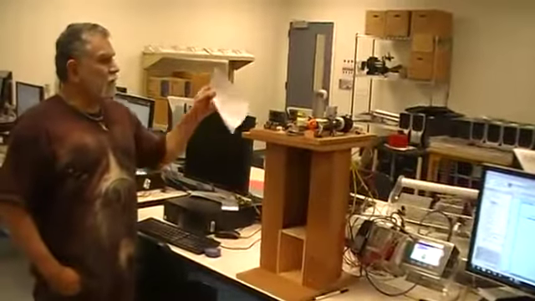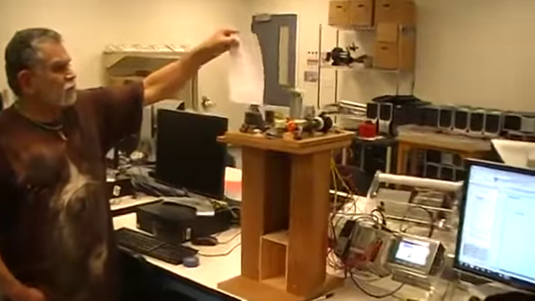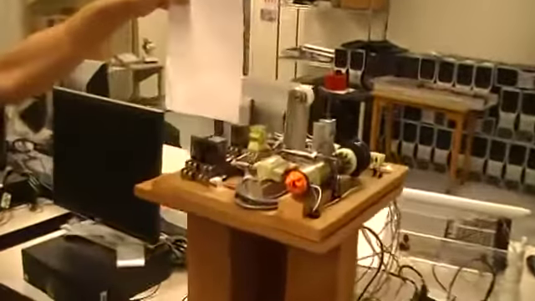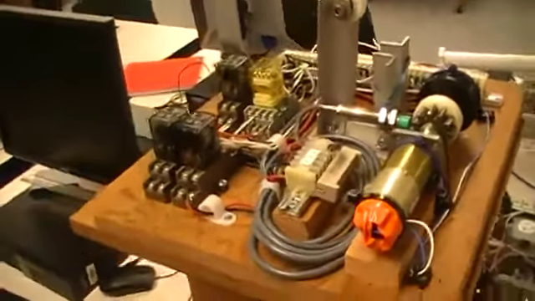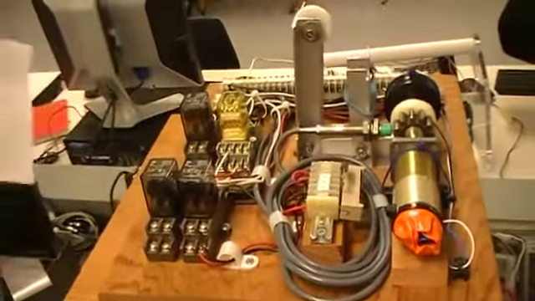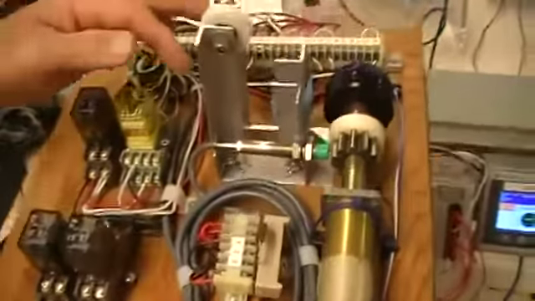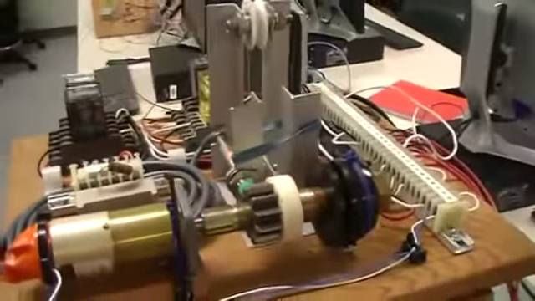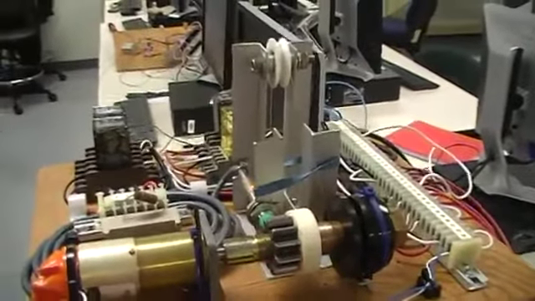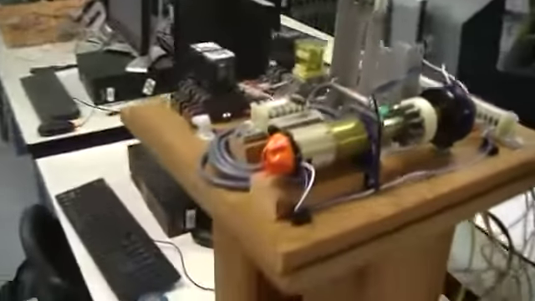I have some relays that control the forward and reverse, and the slow speed, and some rigging for moving the elevator up and down, and a proc switch to count the gears. I need to calibrate it a little bit more, but it's close enough for right now.